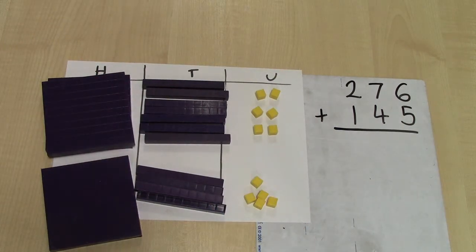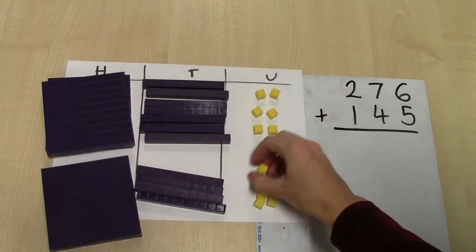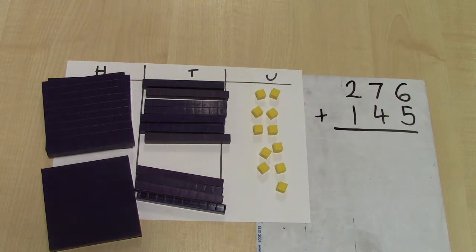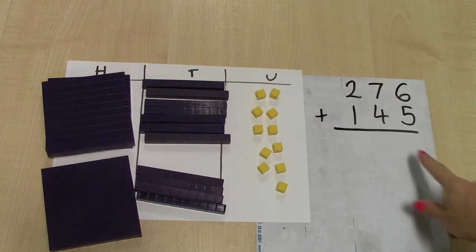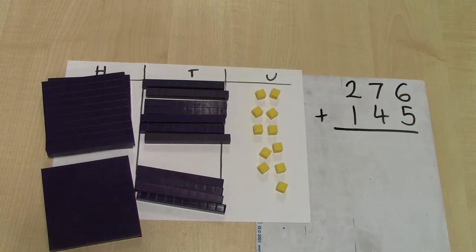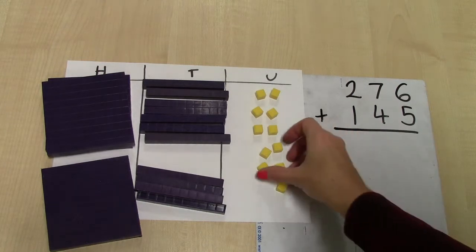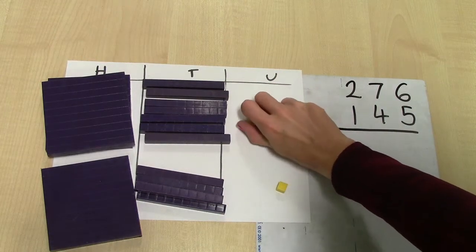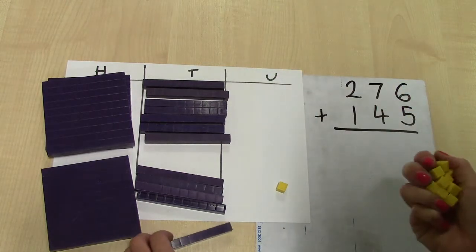Okay, so we're going to start with our units. So we're going to add 6 to 5, and 6 add 5 gives us 10 add 1, which is 11. Now, because I can't squeeze 11 units in here, we only have one digit in each column, I'm going to exchange 10 of my units for one of my tens.